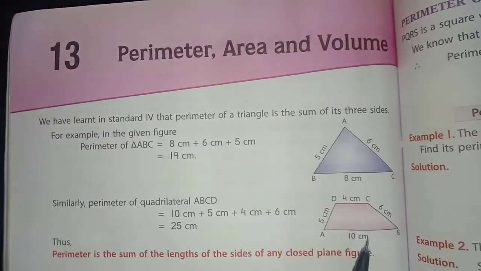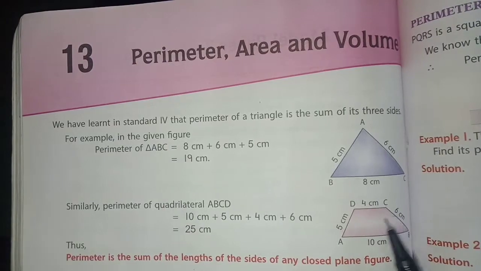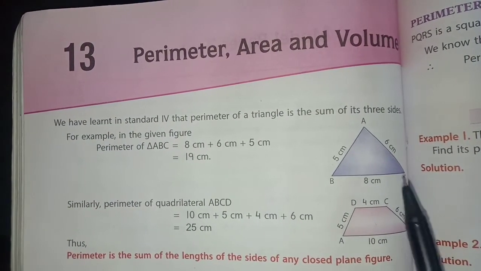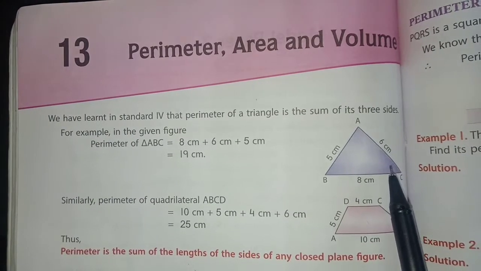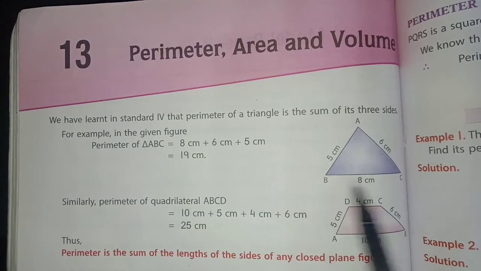Everyone, today we will start Unit 13, that is Perimeter, Area and Volume. And first of all, we will discuss perimeter. Now, here is a triangle. Now we have to find the perimeter of triangle ABC.